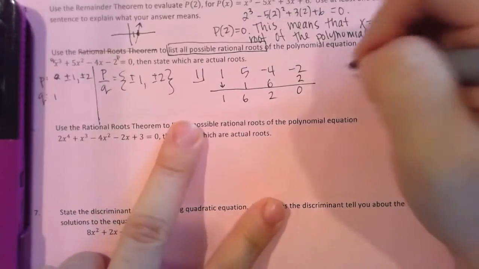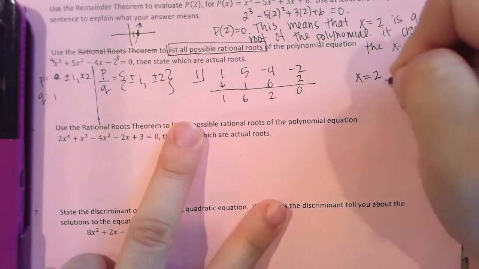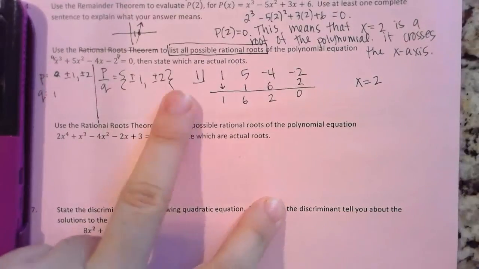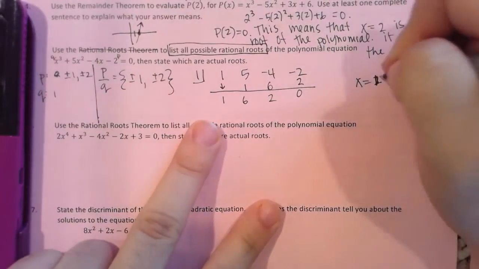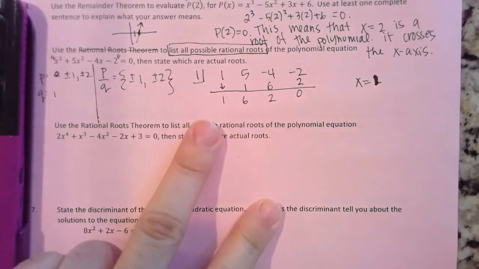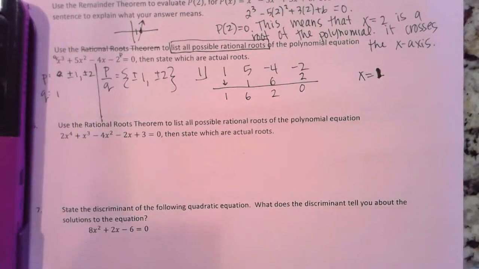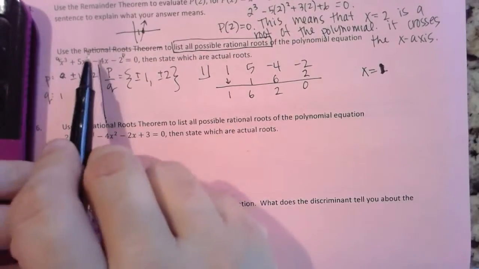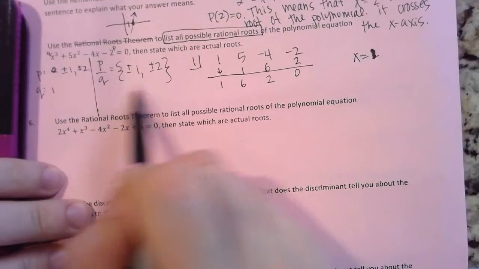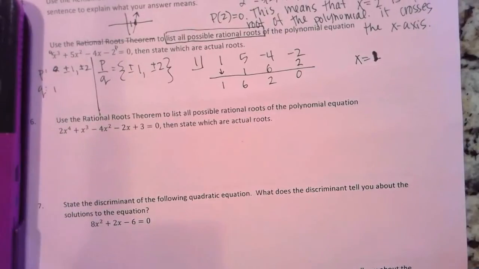Okay, so we know if we start listing, x equals 2 is one of my solutions, right? X equals 1. Oh my gosh. X equals 1. Now from here, if the question said find all roots, we would have to keep going. But it says which of these ones right here are solutions.